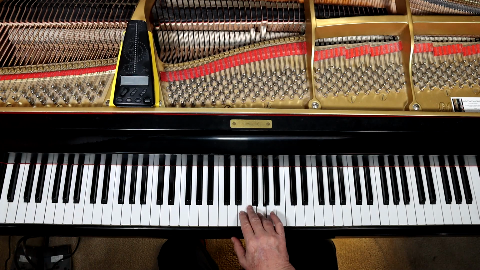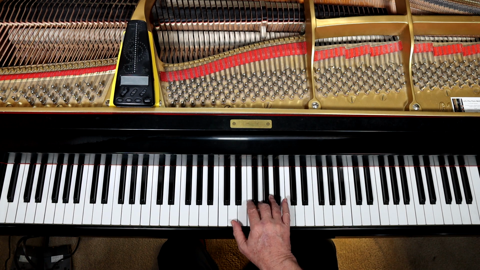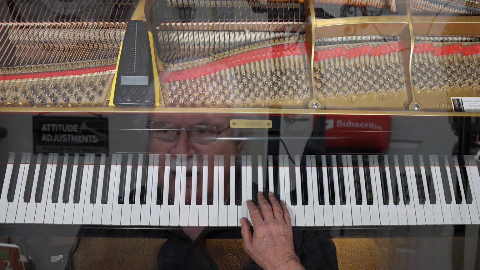Different ways of interpreting that. I could say every measure is a thought. Lift up, lift up, and connect that. Lift up, lift up. So there, it's every 2 measures is a phrase. So how do you want to interpret it?